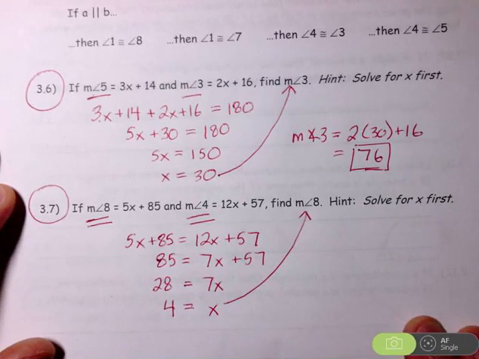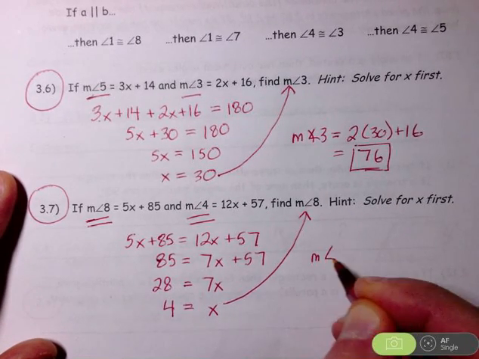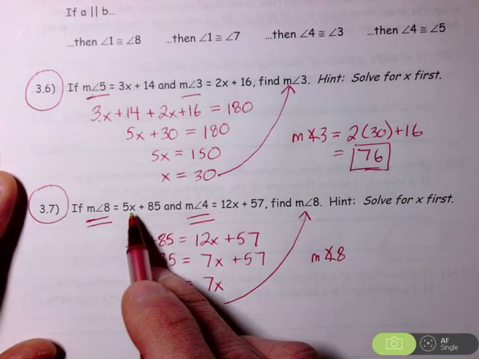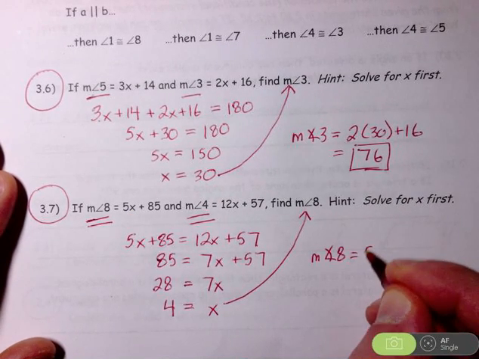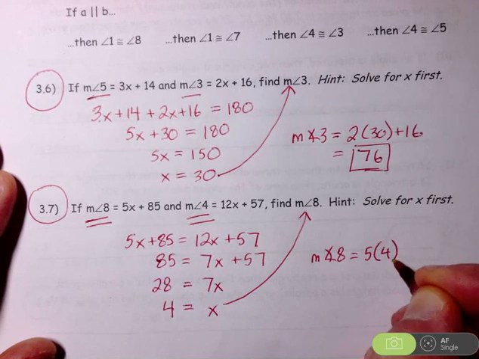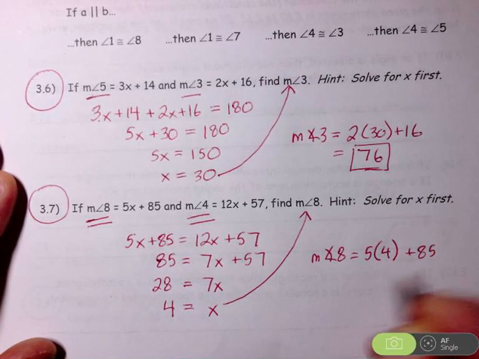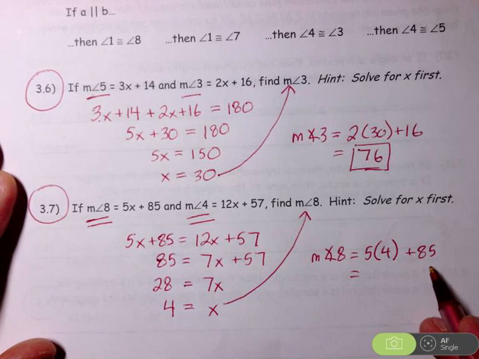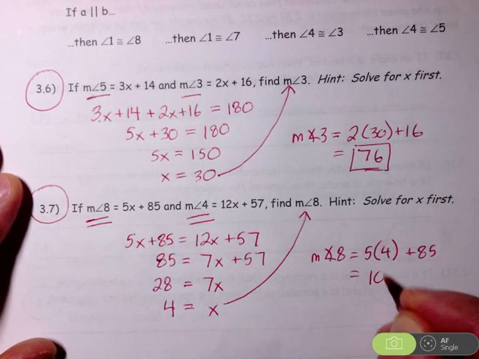So we have to finish the question by substituting in. The measure of angle 8 is 5x plus 85, so we need to take 5 times our x value plus 85. 5 times 4 is 20. 20 plus 85 is 105.